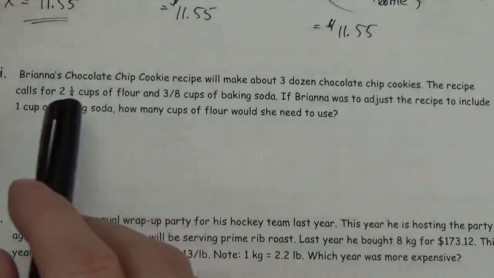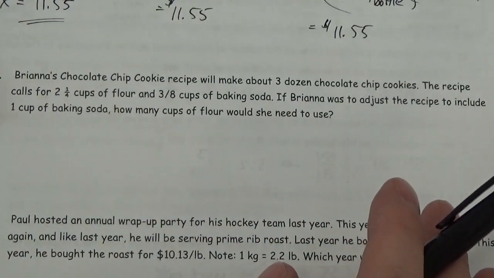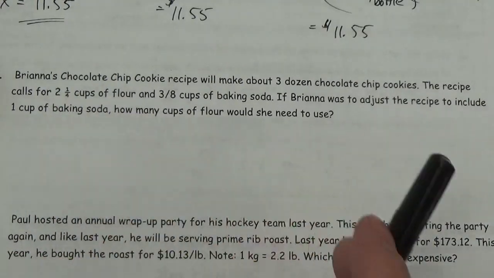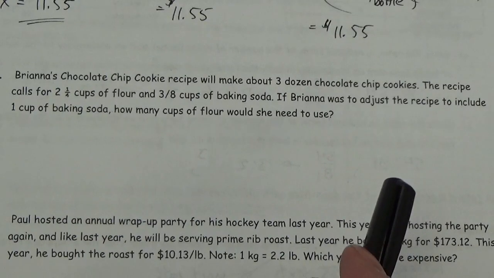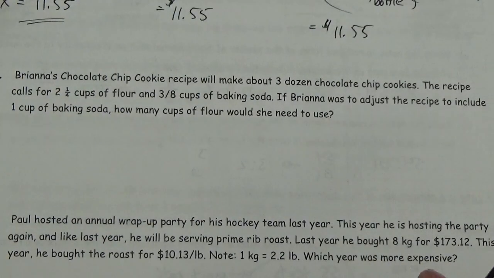Okay, this next question says, Brianna's chocolate chip cookie recipe will make about 3 dozen chocolate chip cookies. The recipe calls for 2 1/4 cups of flour and 3/8 cups of baking soda. Okay, so if Brianna was to adjust the recipe to include 1 cup of baking soda, how many cups of flour would she need to use?